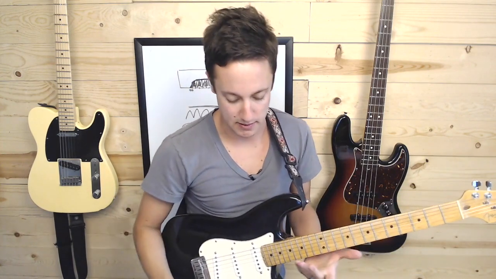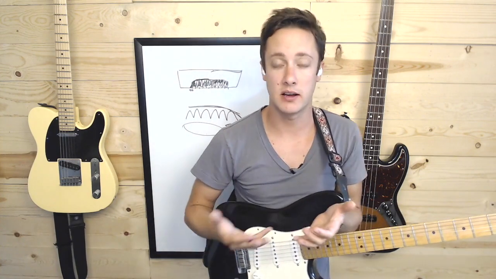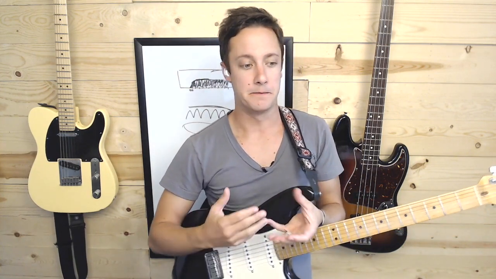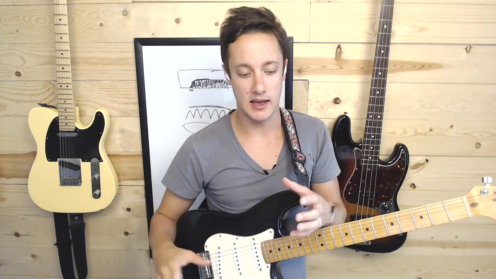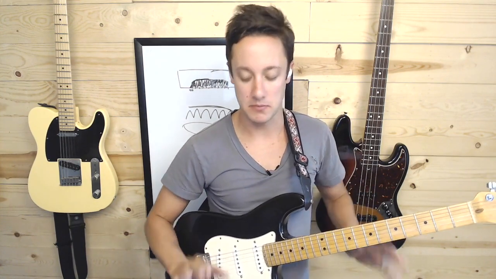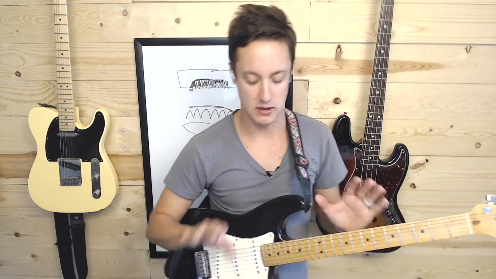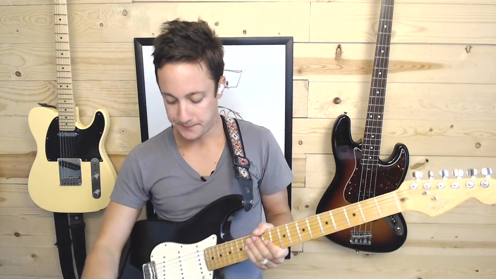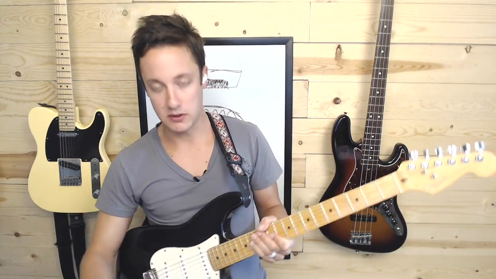And I use that as a dynamic tool in my playing. Throughout the set, I hardly ever touch my volume pedal. No matter what point it is during the set, unless I'm doing guitar swells, I never back off on my volume. I'll gain down to just compression or something, but you've heard my tone.